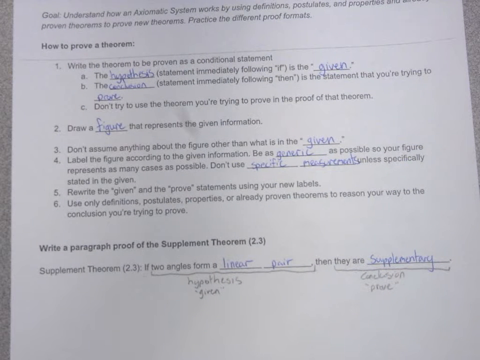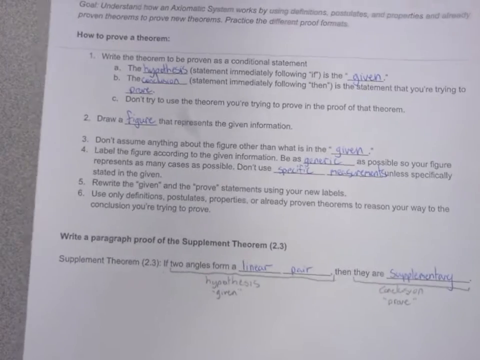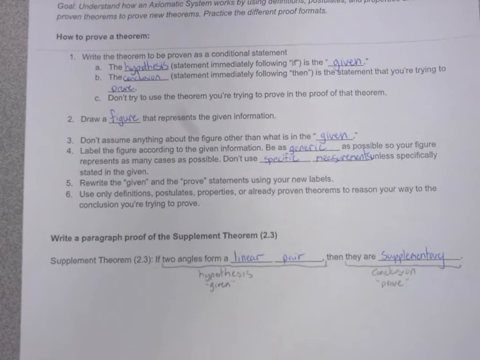That's what it says here in number 1. Once we've identified that, we're going to draw a figure that represents the information that we're given. In this case, the given information is that we have a linear pair. Step 3 says don't assume anything about the figure other than what's given. So I don't want to pick particular angle measures or anything like that. I just want to draw a basic linear pair.